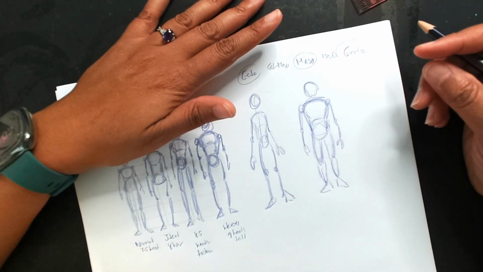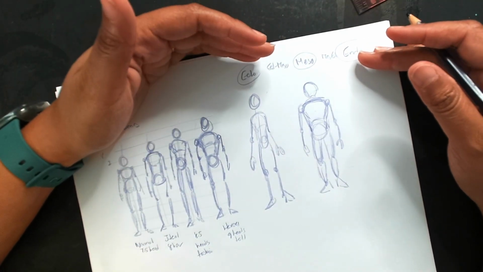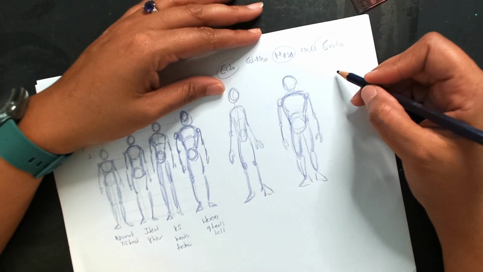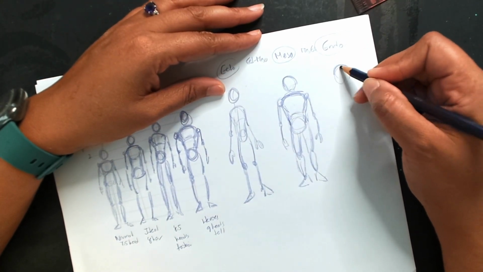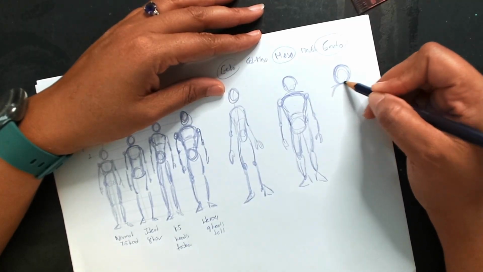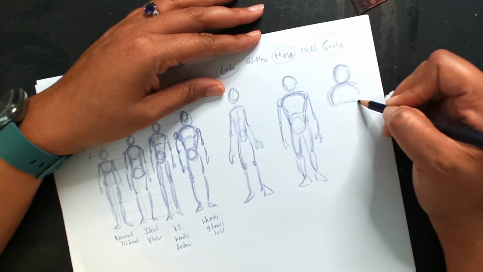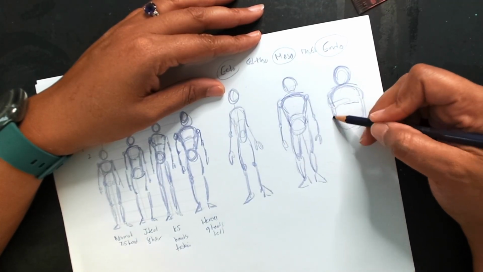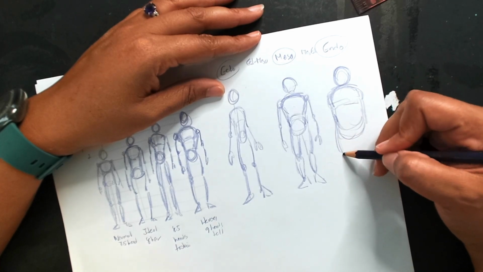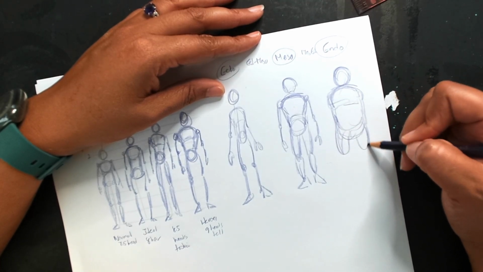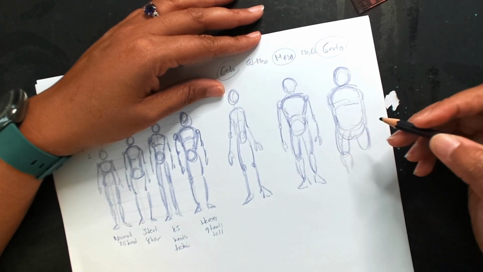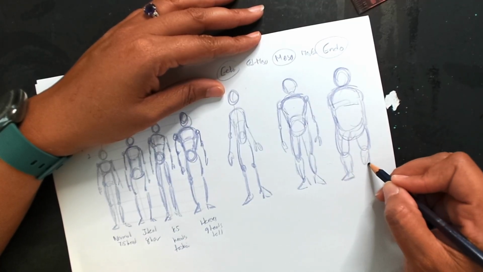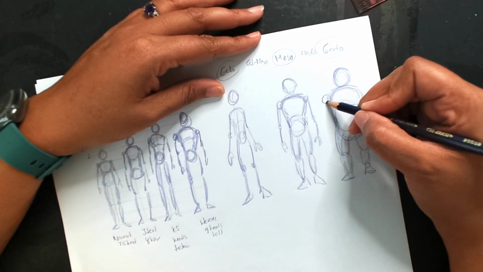And then you have endomorph, and endomorphs tend to be either a lot of muscle or a lot of fat. So think of stockier characters. It doesn't mean that they're fat, they just tend to have a broader body. So think of almost any anime series or comic book. You always have the skinny guy, the medium guy, then the big guy.